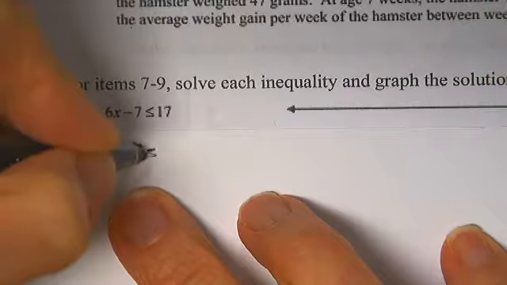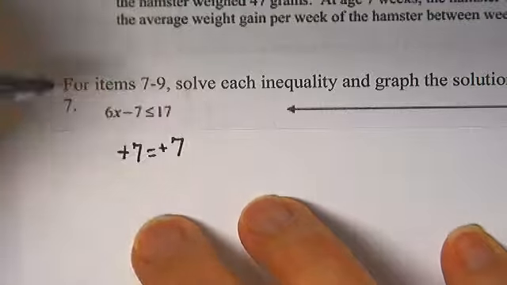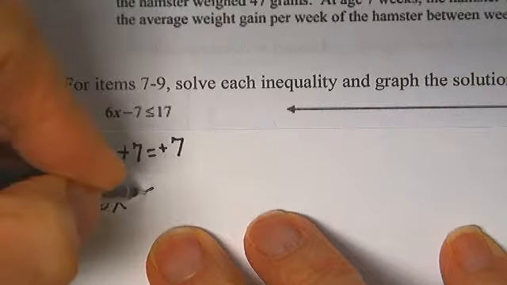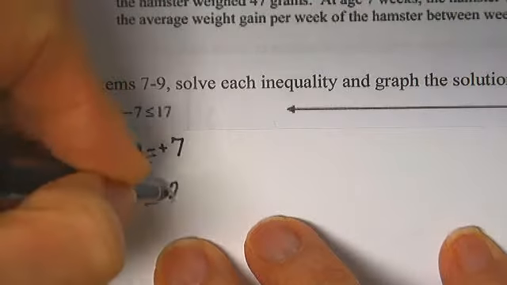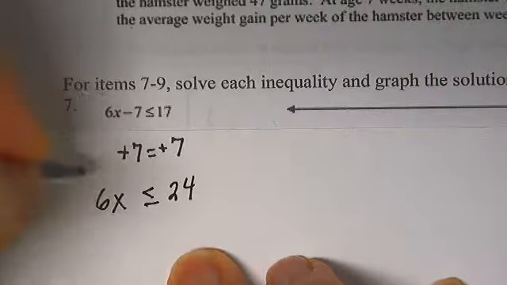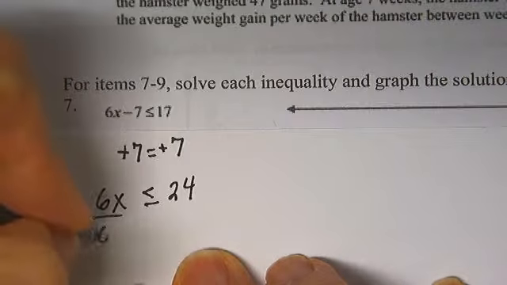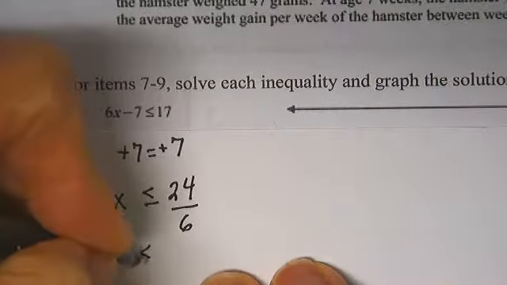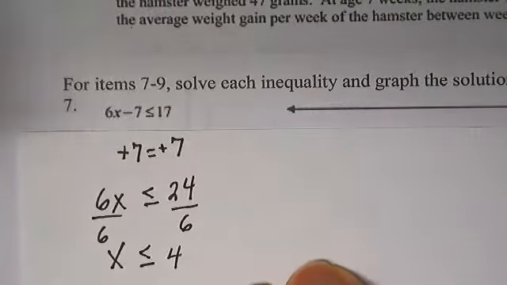I'm going to add 7 to both sides. That gives me 6x is less than or equal to 24. I divide both sides by 6, and that leaves me with x less than or equal to 4.